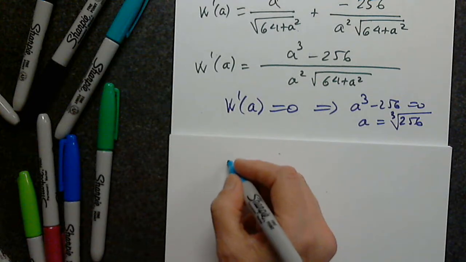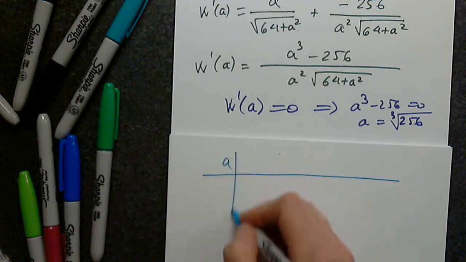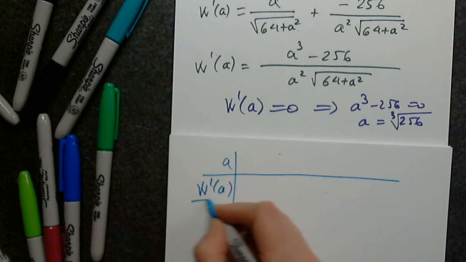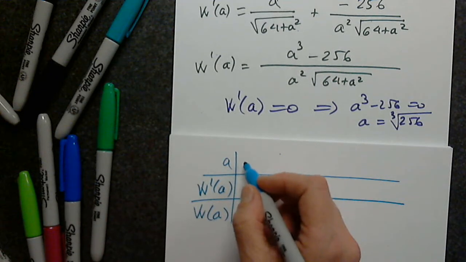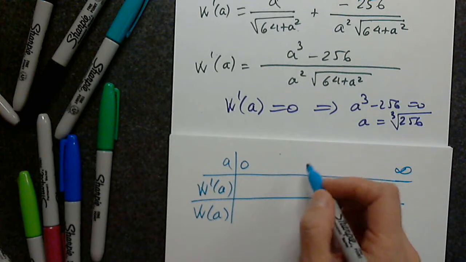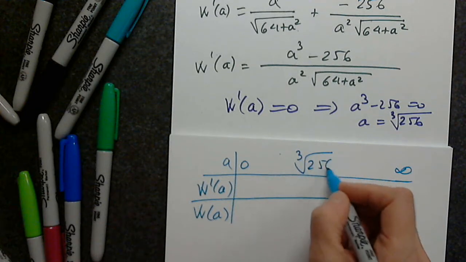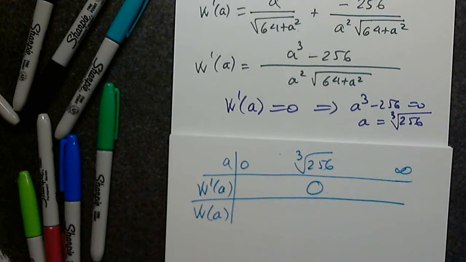Okay, so a, w prime, and w. So 0, of course, it cannot be infinity. The cube root of 256. So I didn't close the book. Okay, one more time: what is the length of the shortest ladder that will reach from the ground over the fence to the wall?